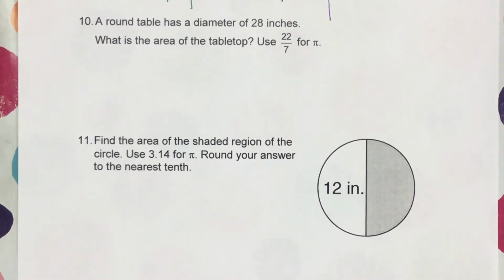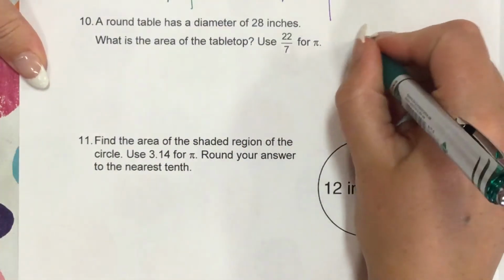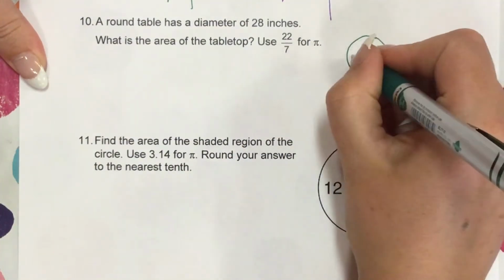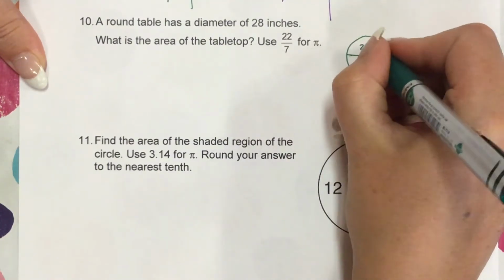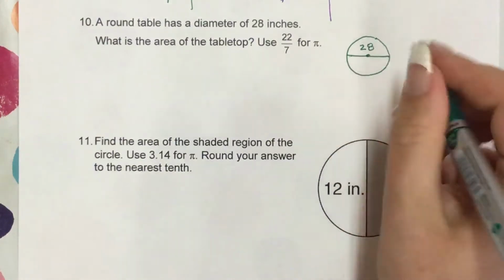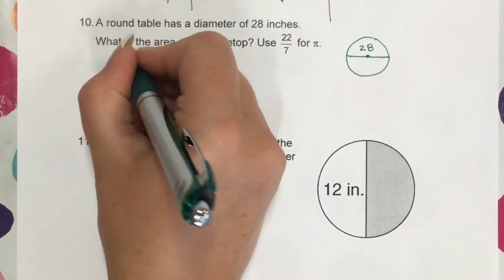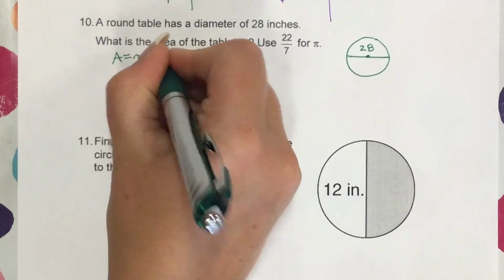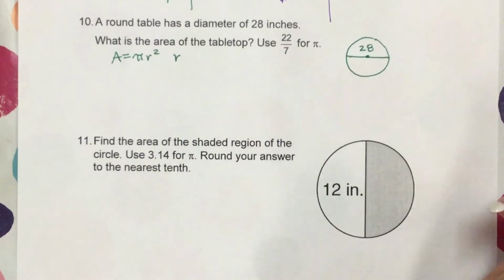So let's go ahead and work on problem 10 together. So the first thing I want to do is draw a picture, okay? So we have a picture of a table, and the diameter of this table going through the center is equal to 28 inches. Now, for our problem, we need the radius, right? Because we're doing the area, so we're going to have area equals pi r squared. The radius is going to be half of 28. So what is half of 28?